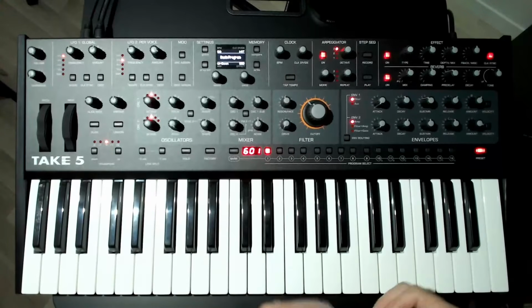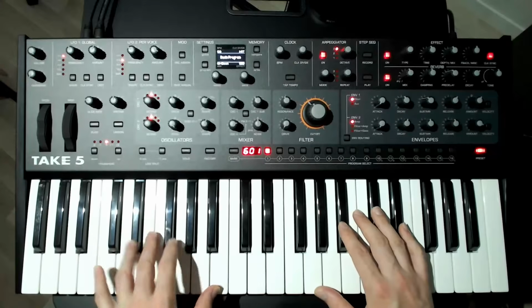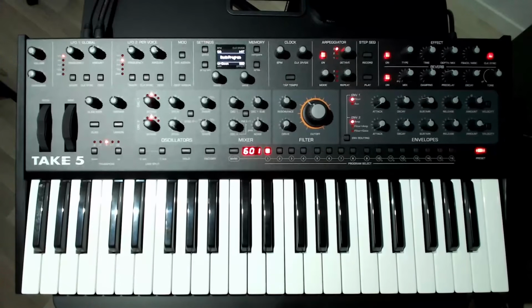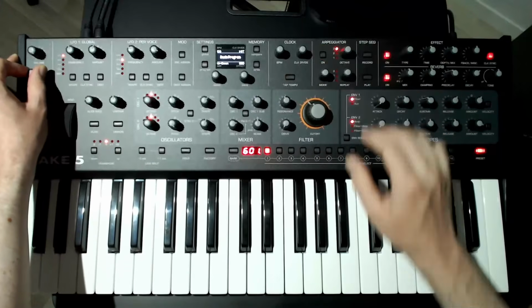The arpeggiator is a nice feature if you want to program some sounds and you don't feel that you want to play on the keyboard, if you just want to hold a chord. And you also have some nice overdrive if you want to beef up the sound a bit on it.